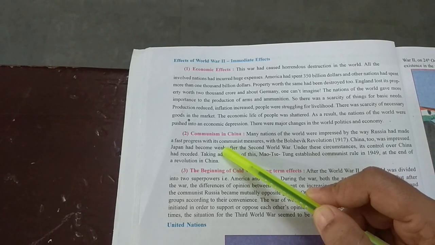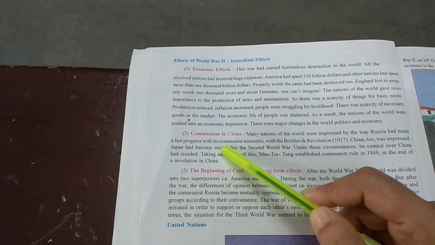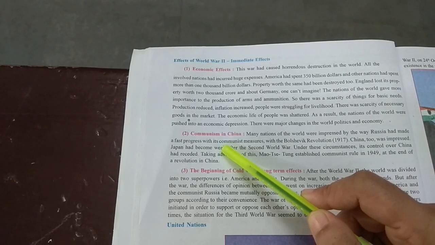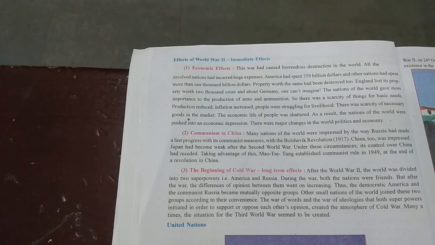Why, students? What had happened in the Second World War? Who had bombed whom? First Japan bombed America, and afterwards America bombed Japan's two places, that is Hiroshima and Nagasaki. After that Japan surrendered. Now Japan is very weak. Its control over China also is gone. Okay? Taking advantage of this, Mao Zedong established communist rule in 1949 at the end of the revolution in China.